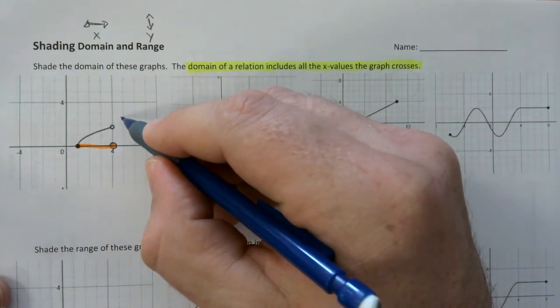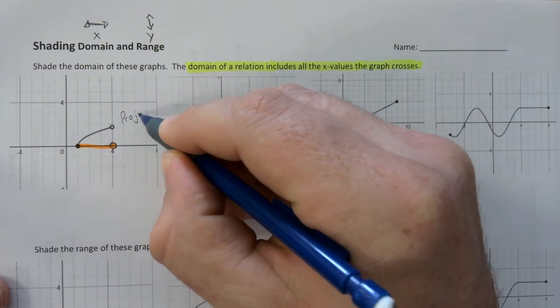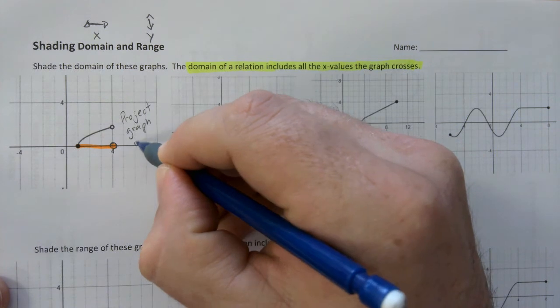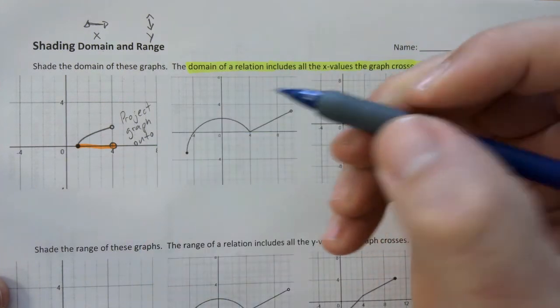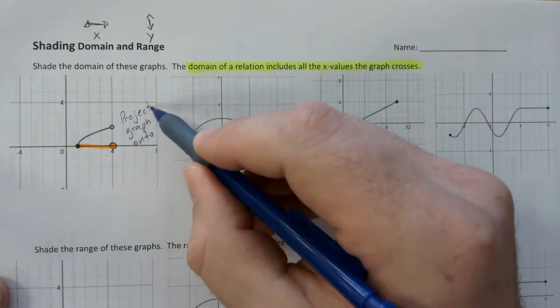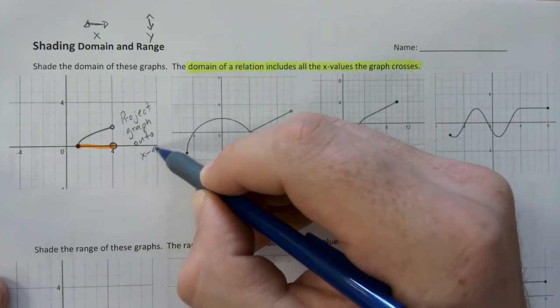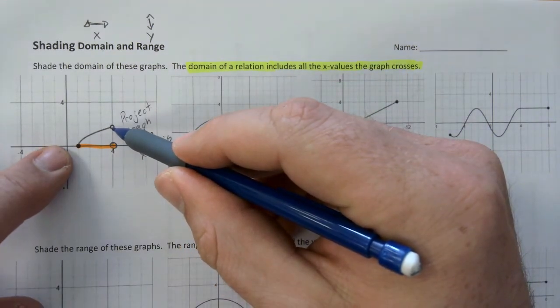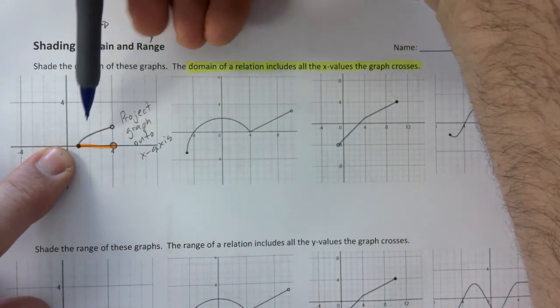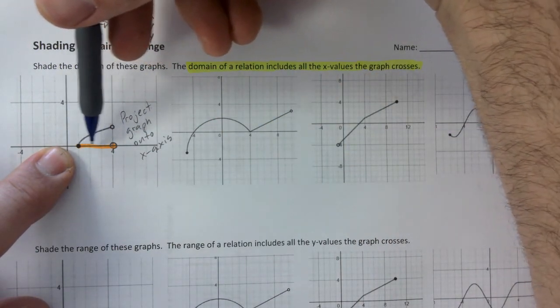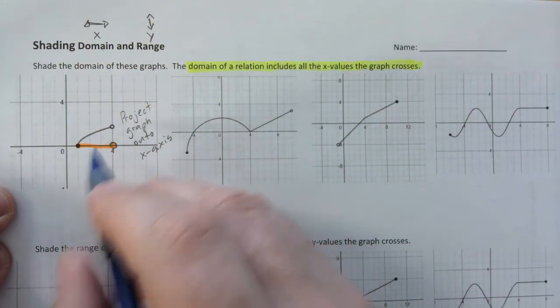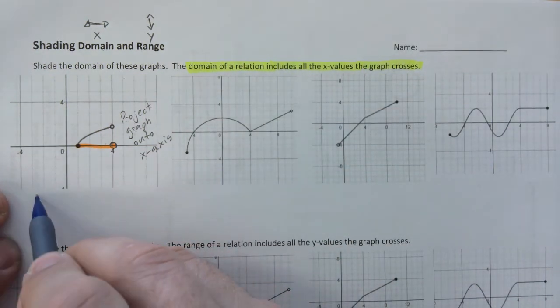So I will project the graph on. We're not going to do this later on. This is just for you to understand. Project the graph onto the x-axis. So it's almost like if you had a light up here, this is the shadow it would make on the ground. Okay. So the domain here, this is how we do this, folks.